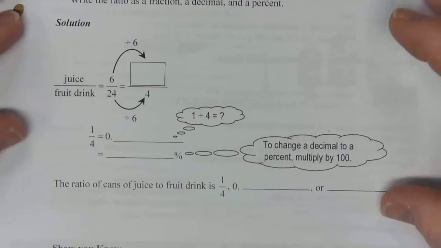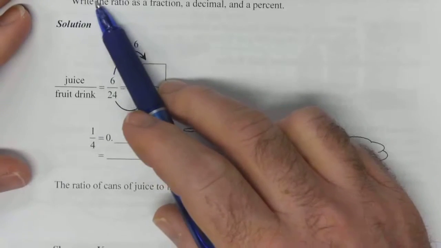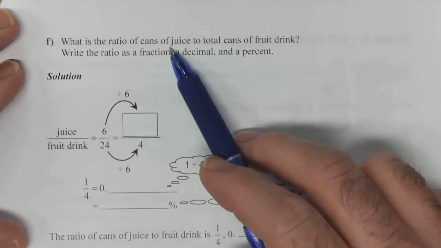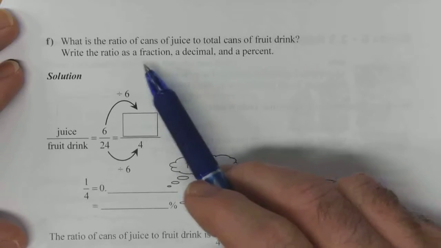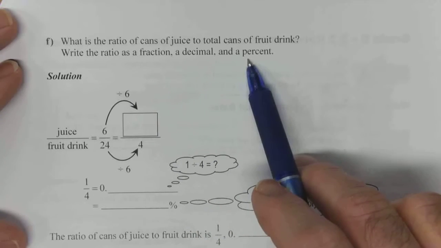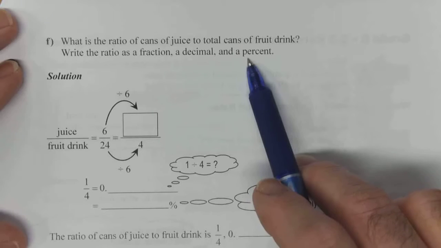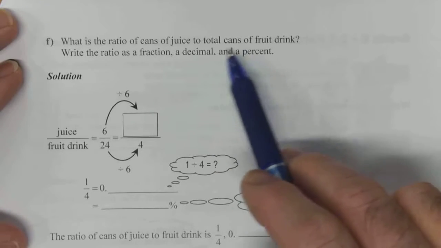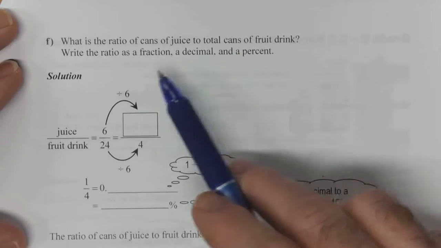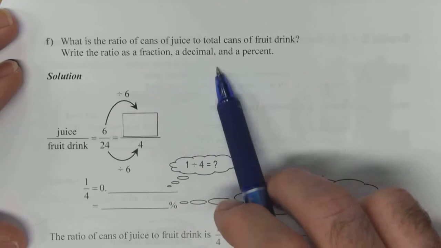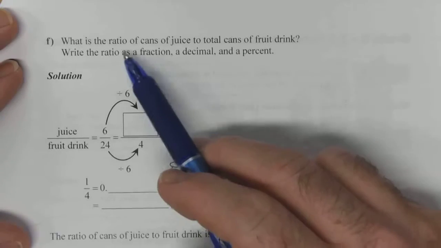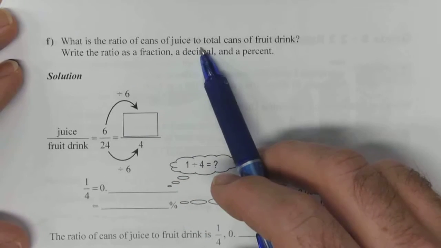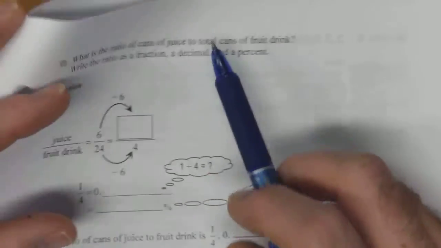All right, last part of this question, part F. What is the ratio of cans of juice to total cans of fruit drink? Write the ratio as a fraction, a decimal, and, oh, here we go, a percent. So decimals and percents we haven't talked about yet, but if you've got a fraction, you can convert those to decimals and percents as well. So ratios can be somewhat versatile. So, ratio of cans of juice to total cans of fruit drink.